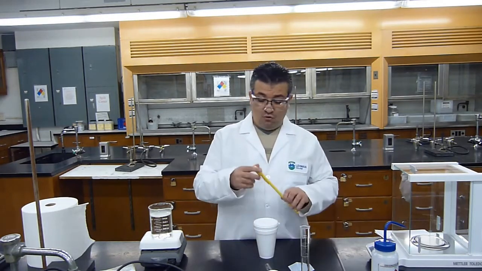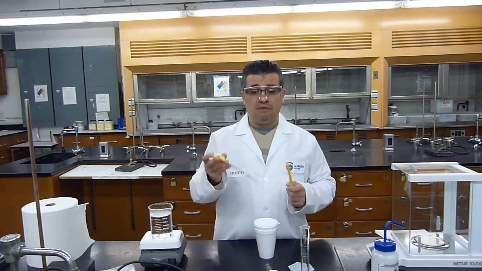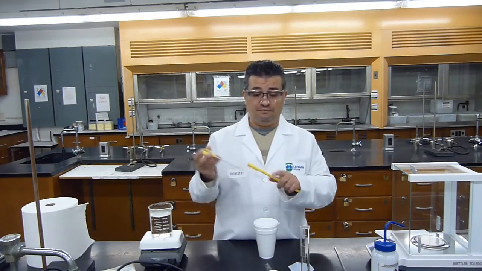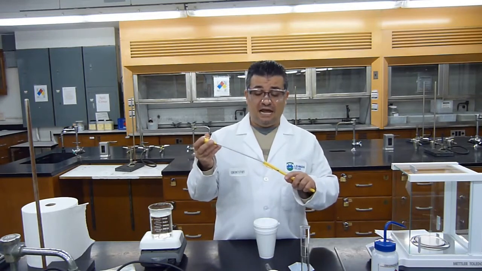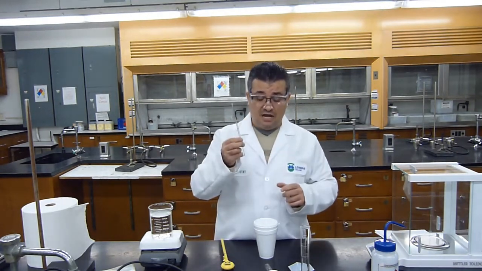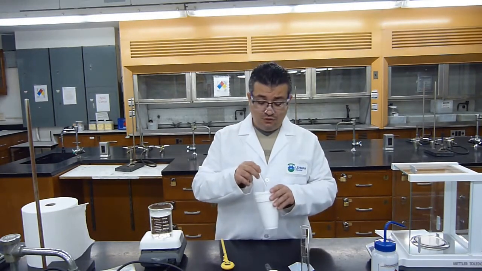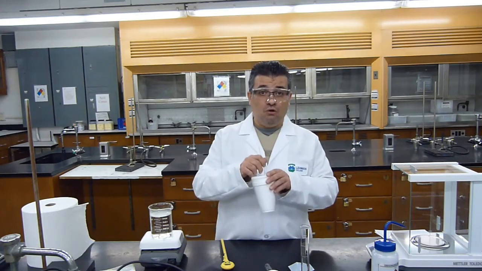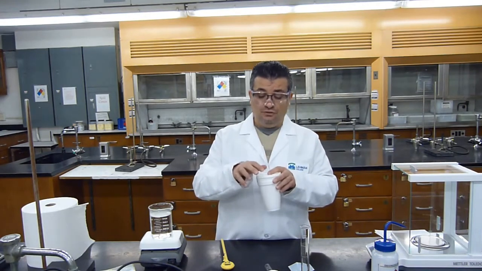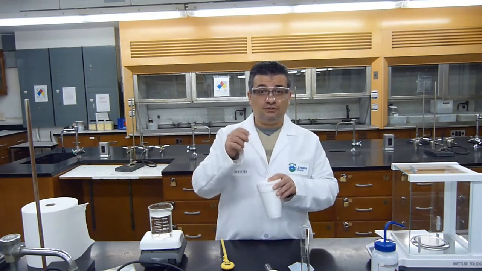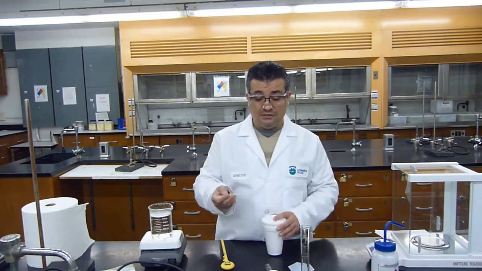We should also get a thermometer. Now, I'm going to use a digital thermometer that has a metal probe. If you are using a glass thermometer, you should also obtain a glass rod, and you should make 2 holes inside your cover, one for the stirring rod, one for the glass thermometer.